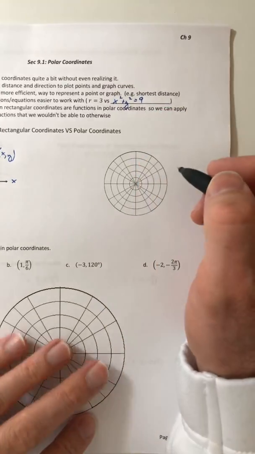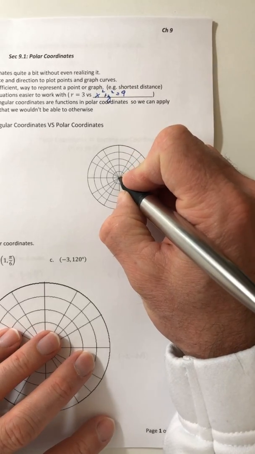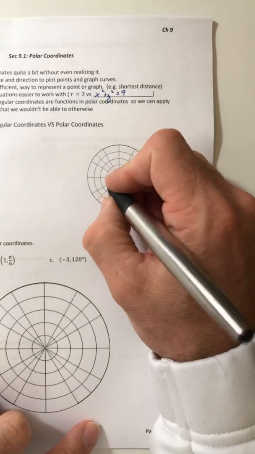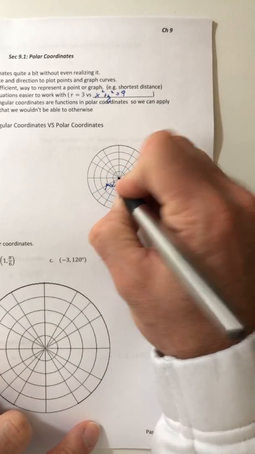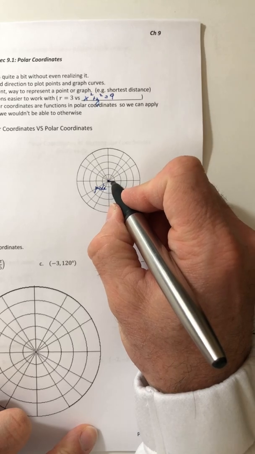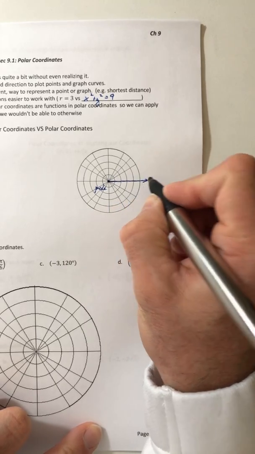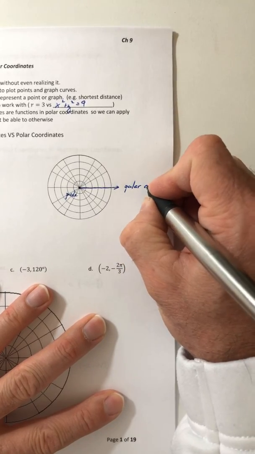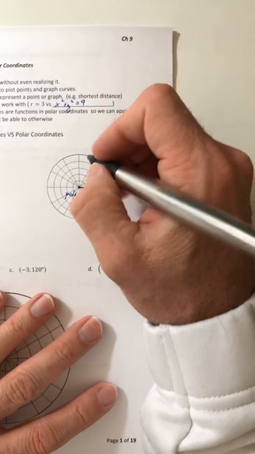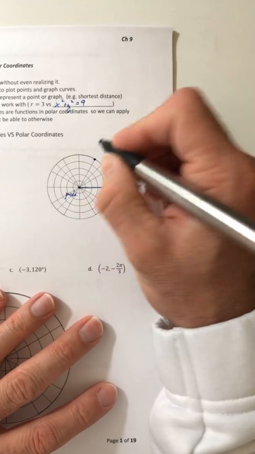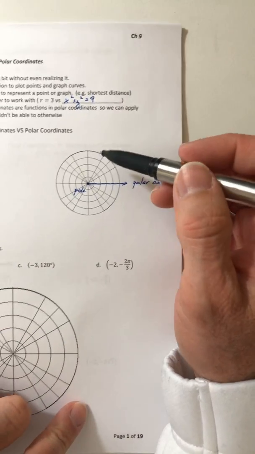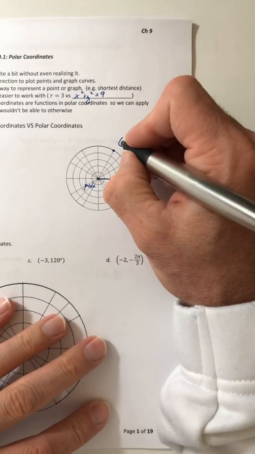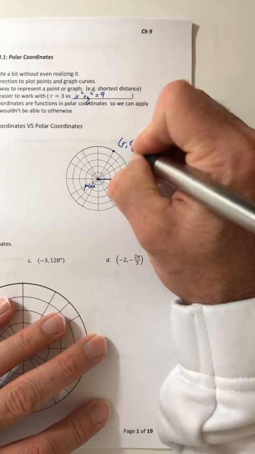Polar is a little bit different. It still has a center right there, and that is called the pole. And then straight out to the right is your polar axis. Points can be listed anywhere on the coordinate system, but instead of x and y, they're listed as r comma theta.